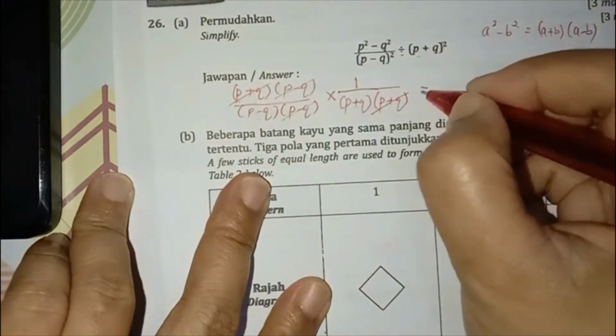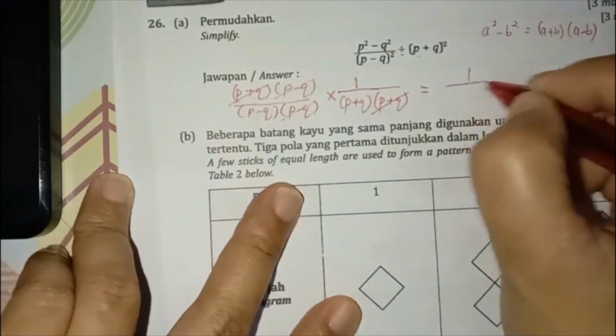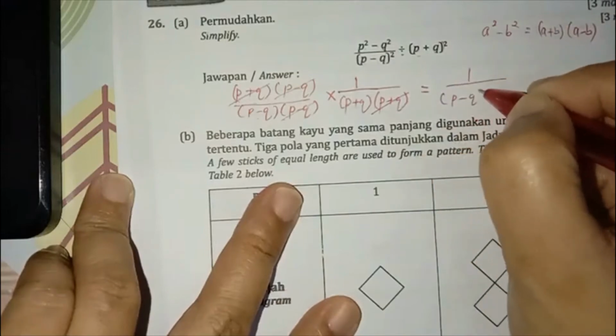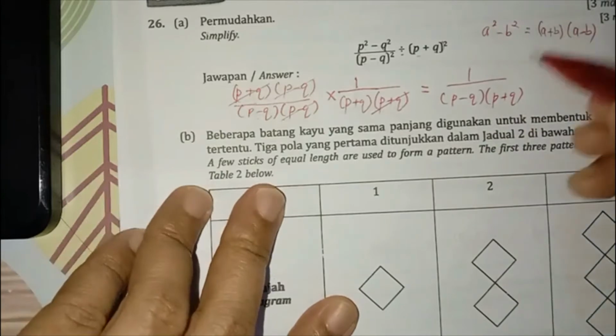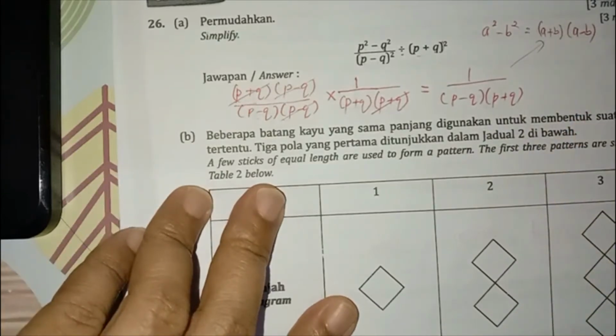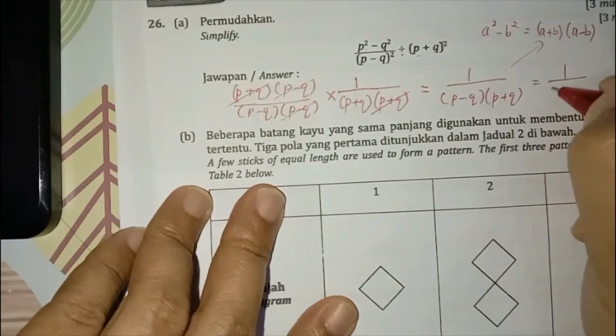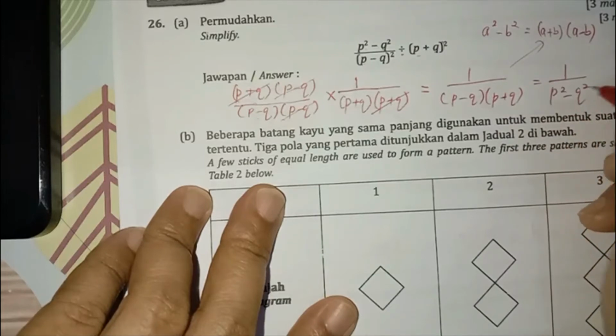So what we get is 1 divided by P minus Q times P plus Q. Going back to this formula, we get 1 over P squared minus Q squared. So this is the answer.